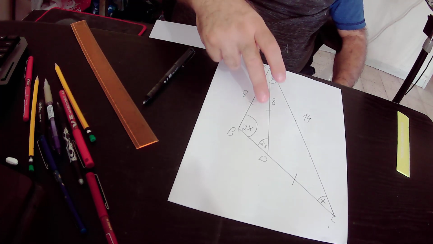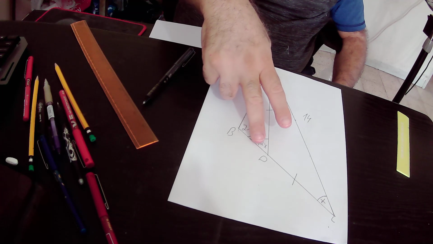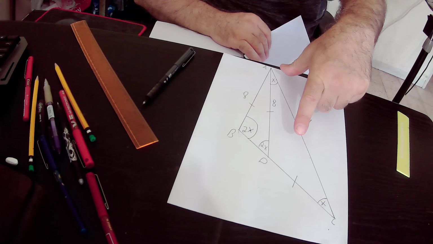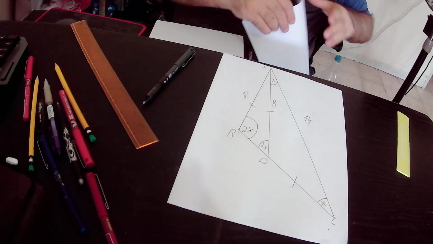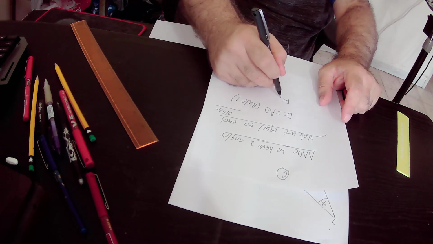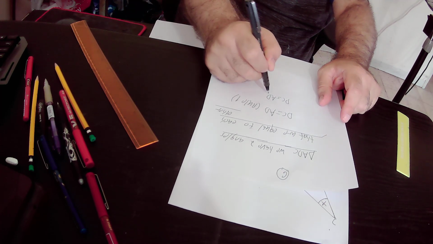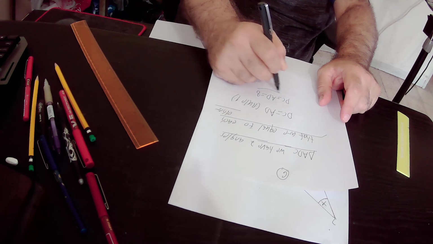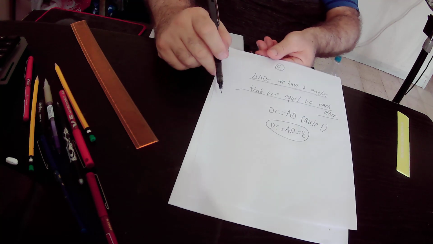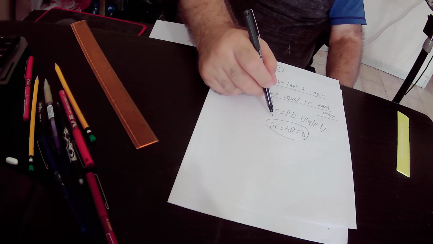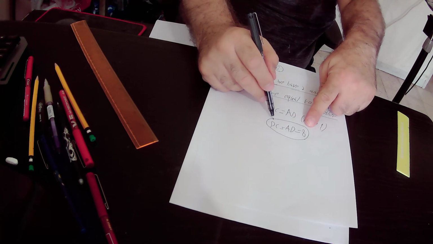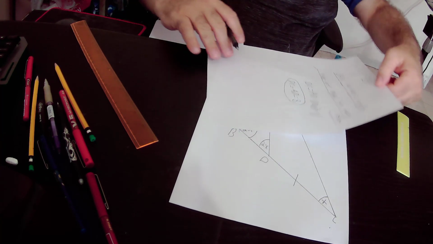But we have already found out that AD equals 8 units in size. So from this equality we can deduce that DC also equals 8 units.